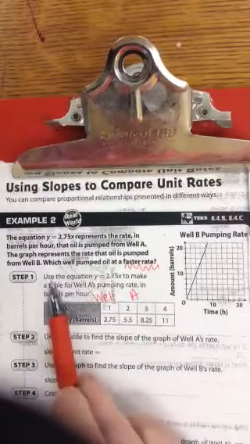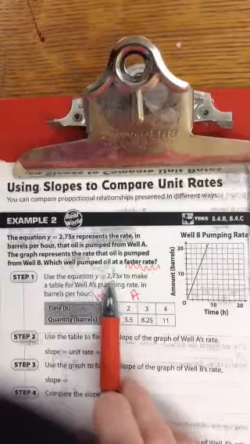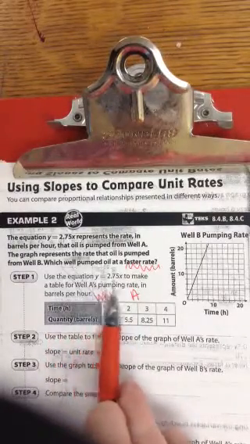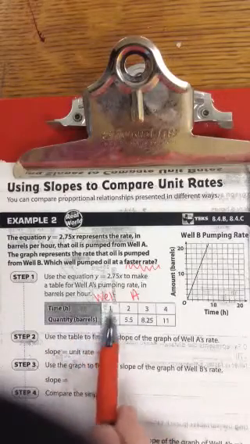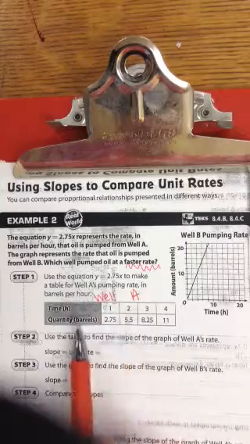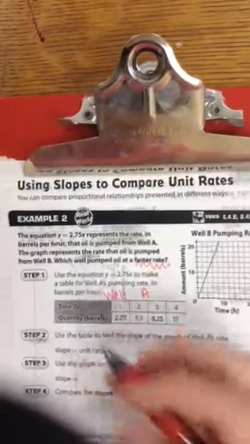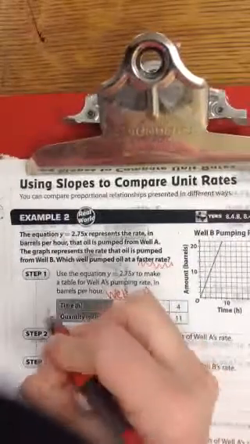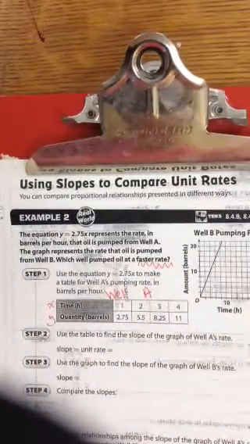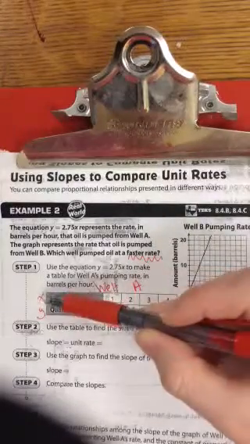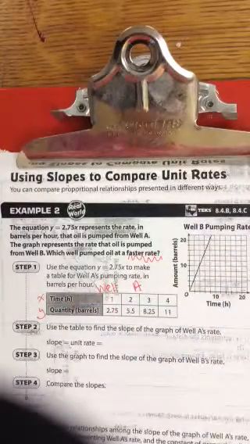It says use the equation y equals 2 7/75 x to make a table for well A's pumping rate in barrels per hour. Well, they've already filled in the table for us. They took the number of barrels, since that was a total. That's the y. Per hour, that's time. Time is independent. That's the x variable. On the table, it's always going to be x and then y, so have yours labeled.